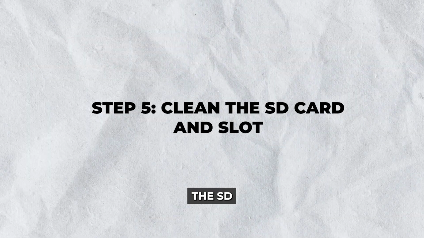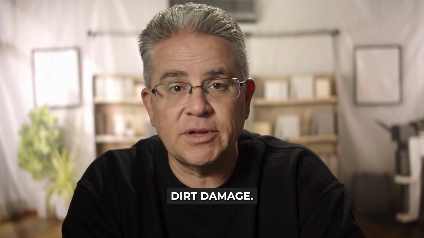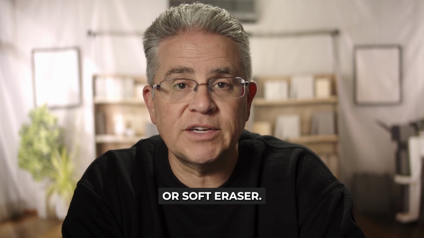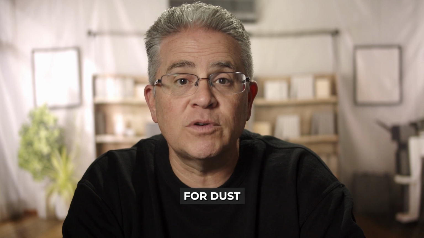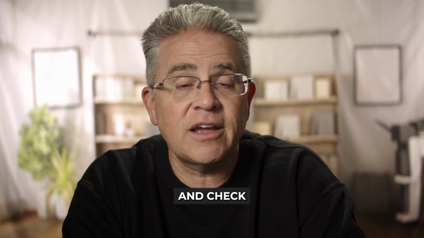Step 5. Clean the SD card and slot. Physical debris or corrosion can also cause connectivity issues. Inspect the SD card for any visible dirt or damage. Clean the gold contacts with a microfiber cloth or soft eraser. Similarly, check the SD card slot on your Lenovo tablet for dust particles and gently blow air to clear out any debris. Reinsert the card carefully and check if it is detected.